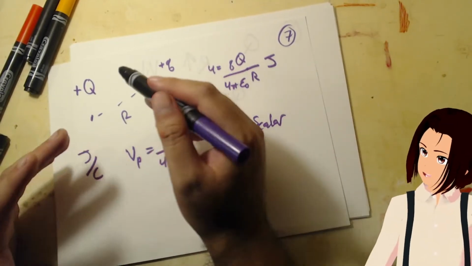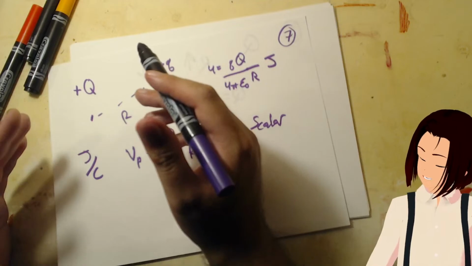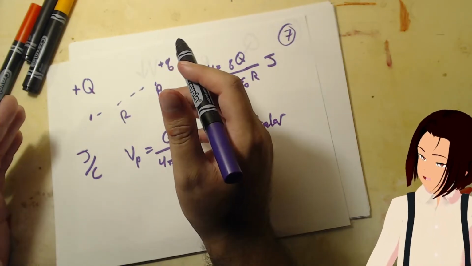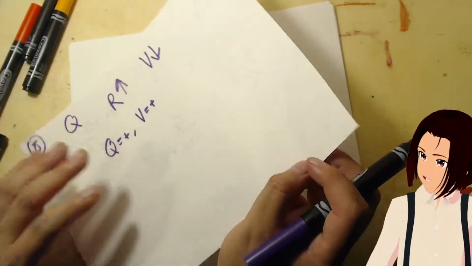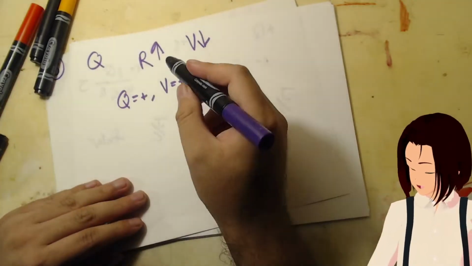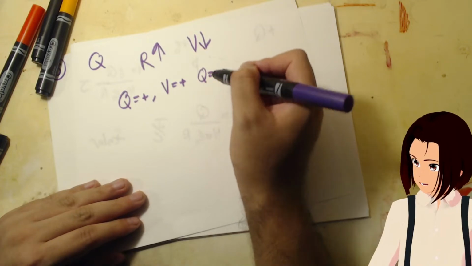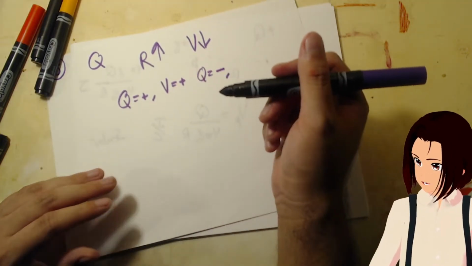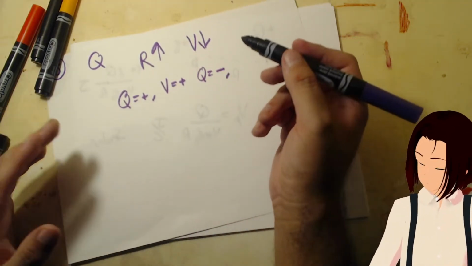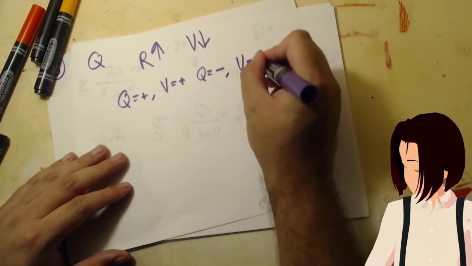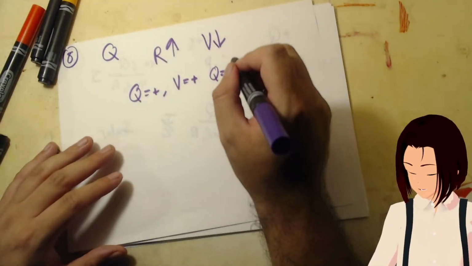Now this is like a test charge. We're always going to use a positive charge as the test charge. Now if Q is negative, then it wants to go the other way, so the electric potential flips.